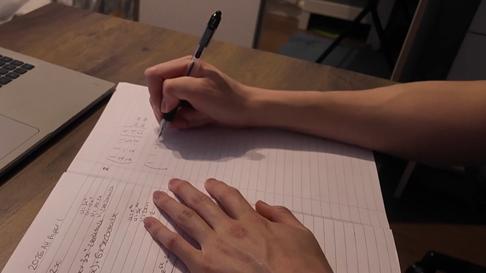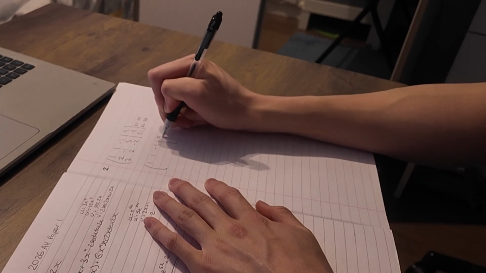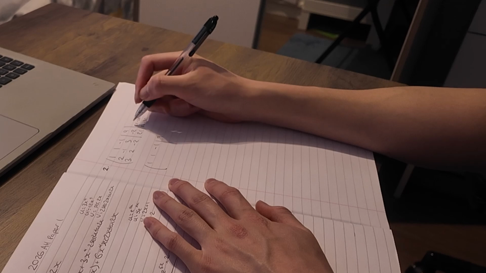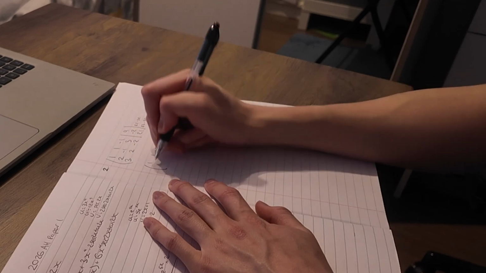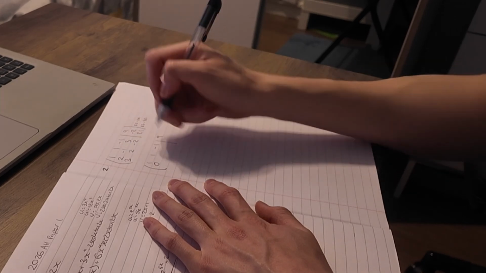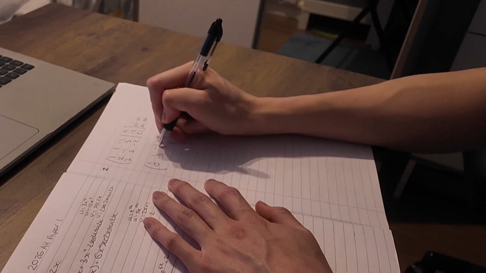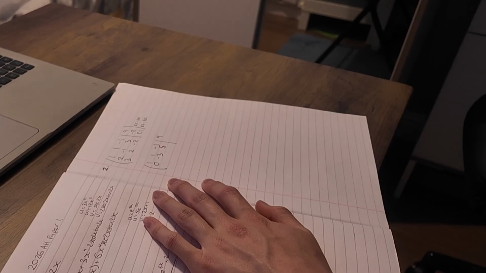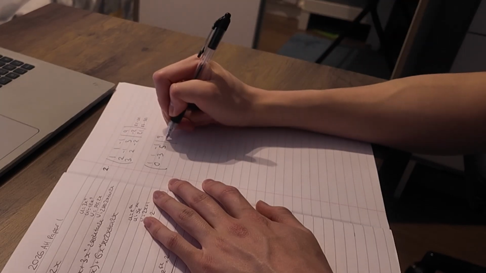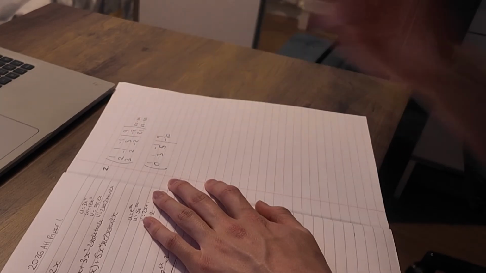So the top row stays the same, 9, and that's 2, that becomes 0, so then that becomes minus 3, and this becomes 5. Minus 2 times 9, minus 18, that becomes minus 20.